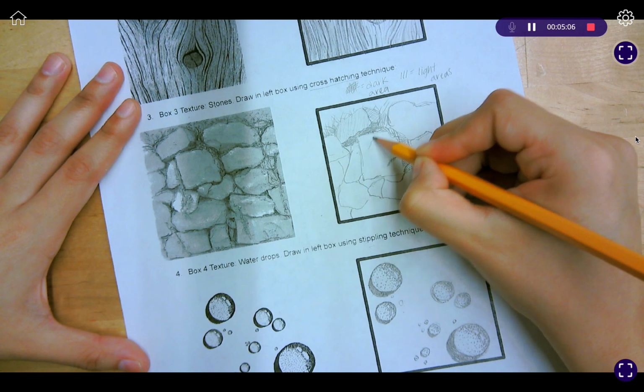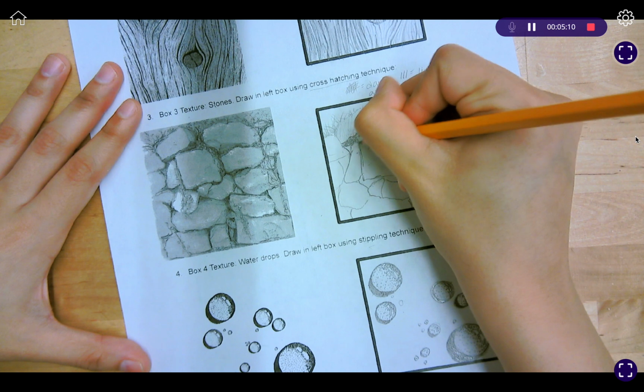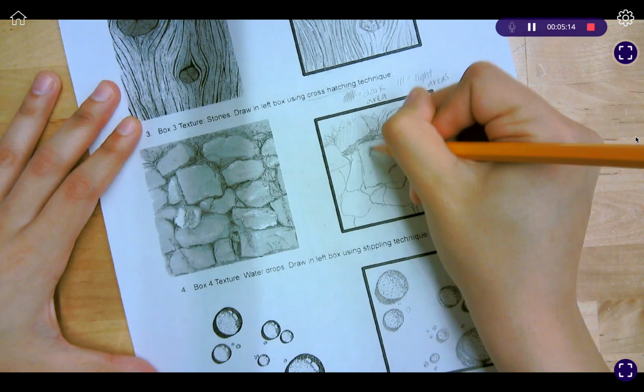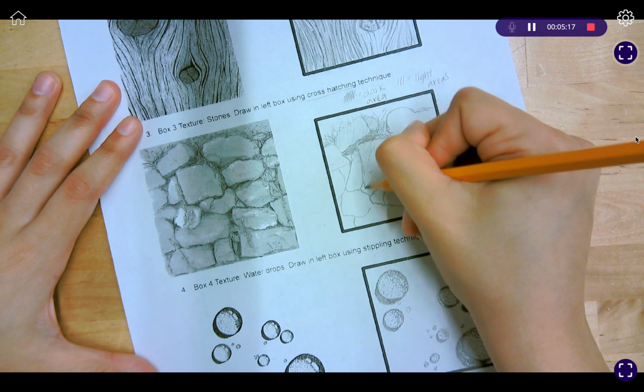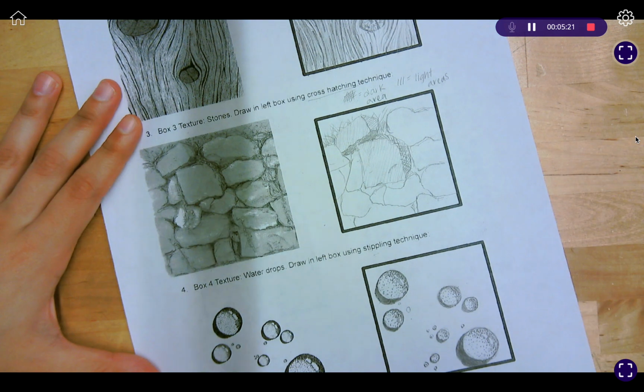Okay, and then there is one line here, here, and the whole thing is going to have very light hatching lines. So it's really lightly drawn.